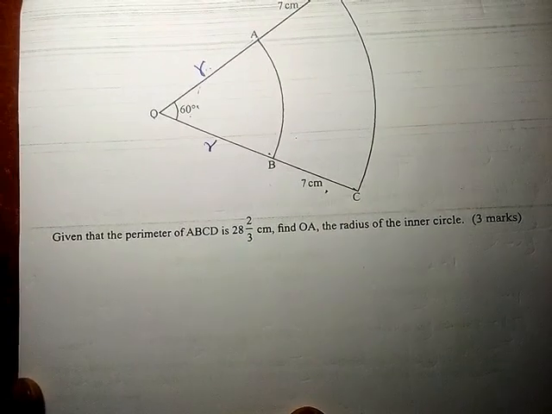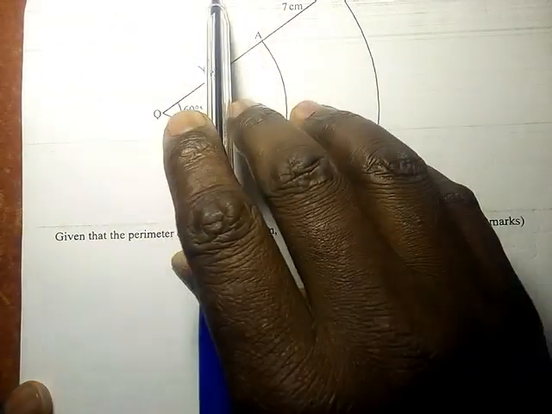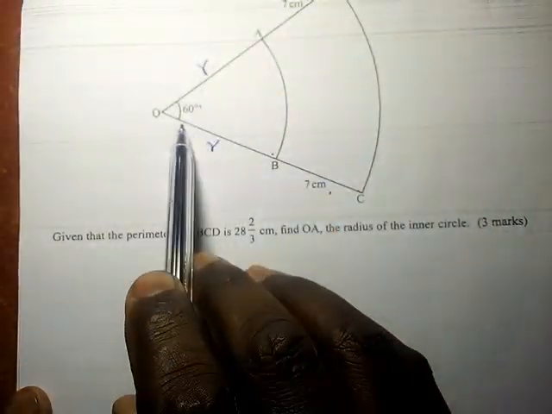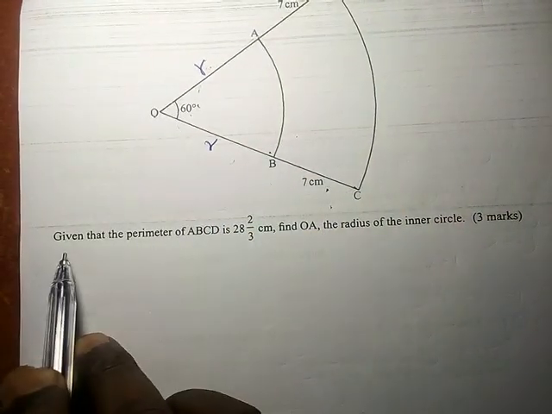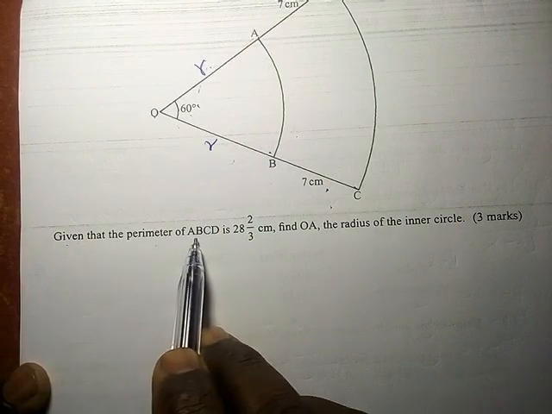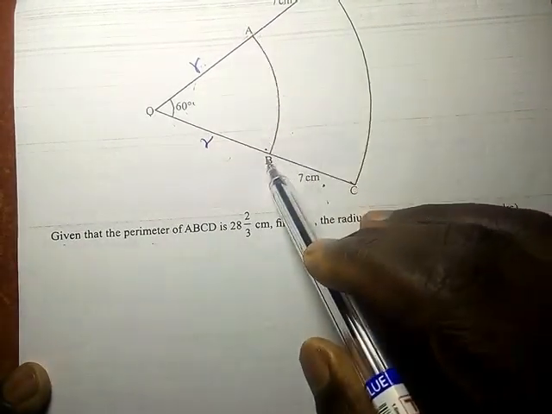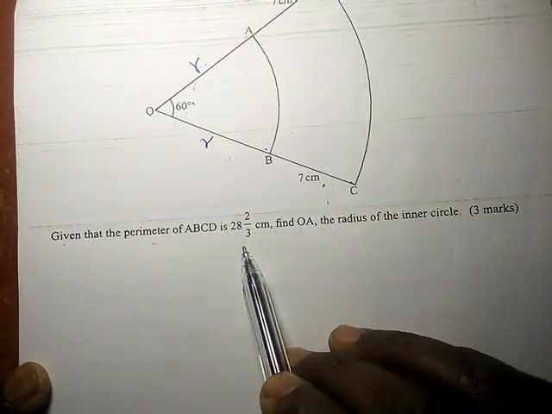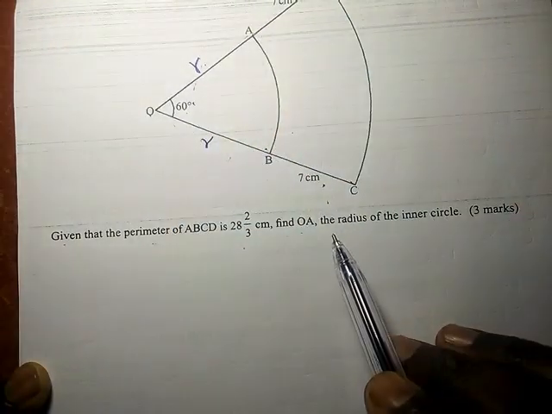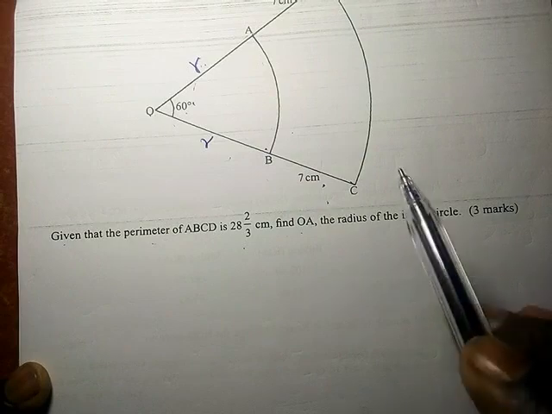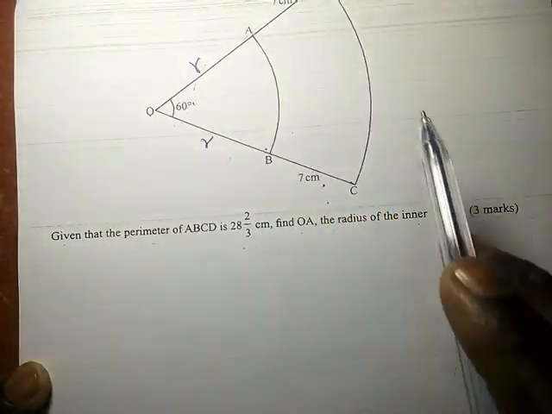So we know how to get the length of an arc. This is an arc. But we are given that the perimeter of ABCD is this. Find OA, the radius of the inner circle. That's what we are looking for.